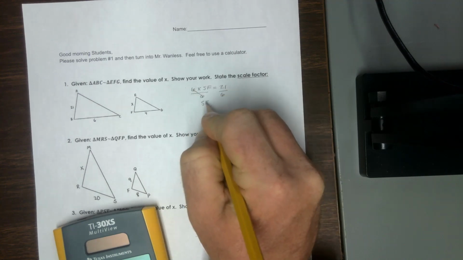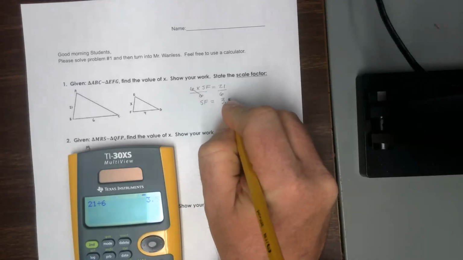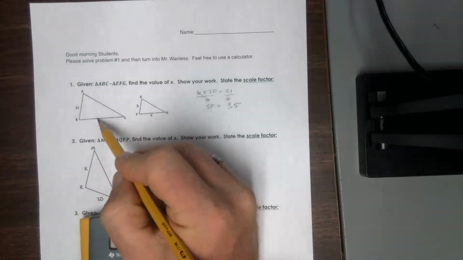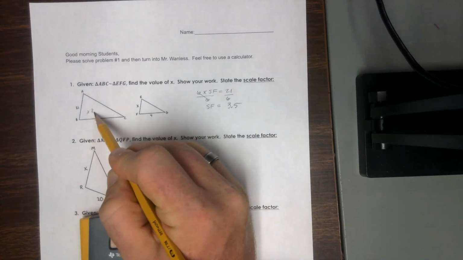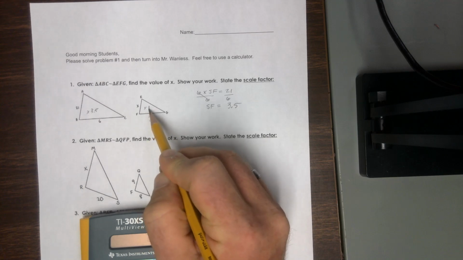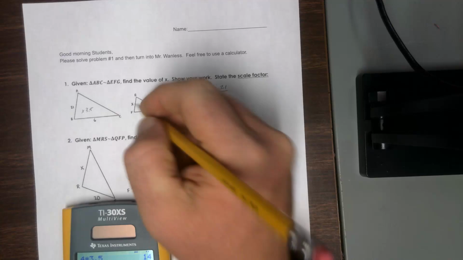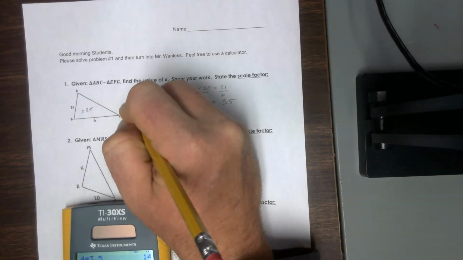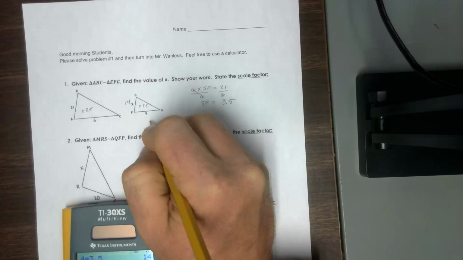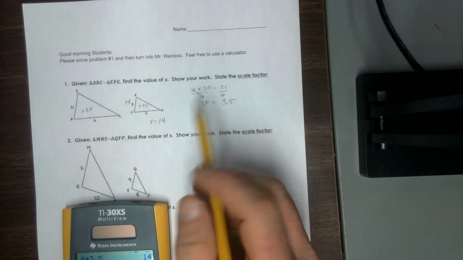That cancels. I get the scale factor is equal to, use my calculator here, 21 divided by 6 gives me 3.5. So now I know to go from this to this, I had to multiply by 3.5. So I would do the same thing to go from this bottom part to this part. I would multiply by 3.5. So 4 times 3.5 gives me 14. And so I know that this length is 14 units long. X equals 14.